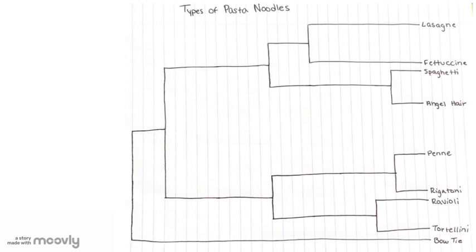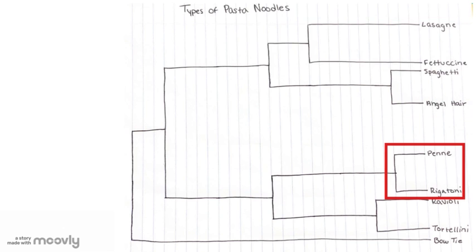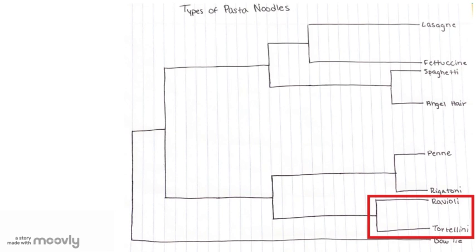ravioli. As mentioned before, spaghetti and angel hair are very closely related, which is why they have shorter branch lengths than, say, lasagna and fettuccine. Same with penne and rigatoni. They have shorter branch lengths because they are more closely related than ravioli and tortellini, which have more differences and less in common, hence longer branch lengths.